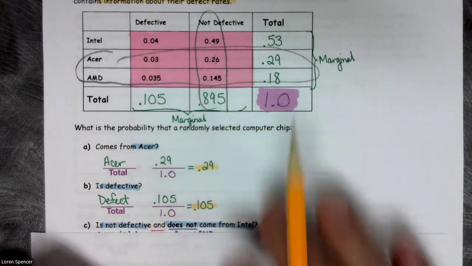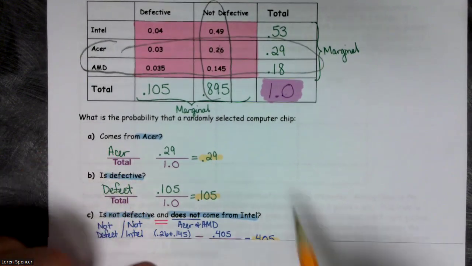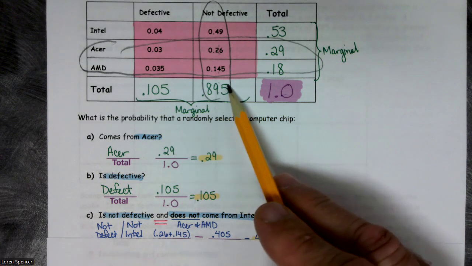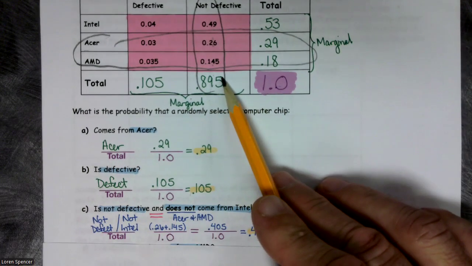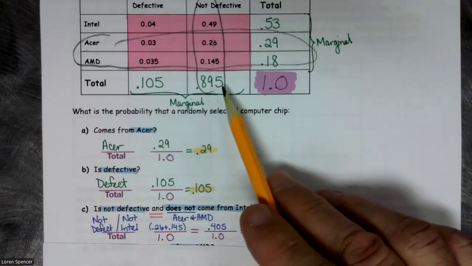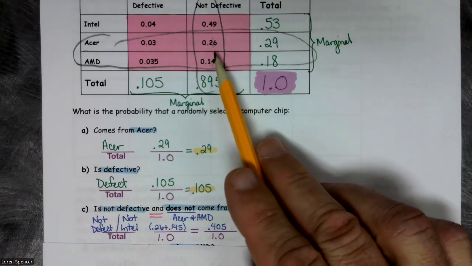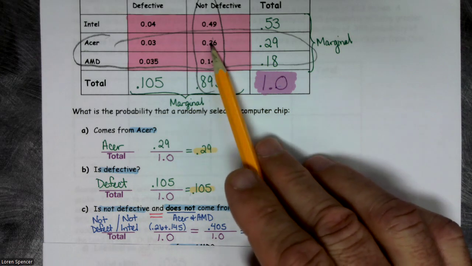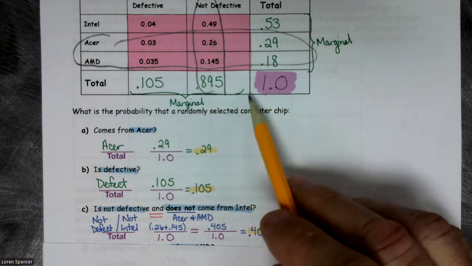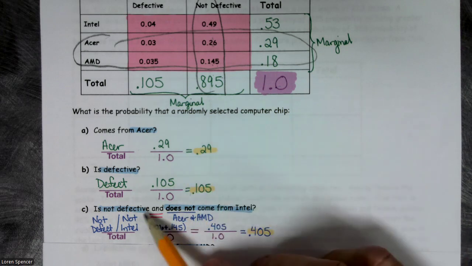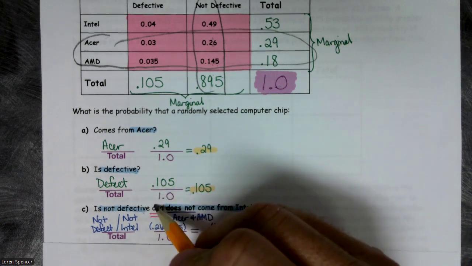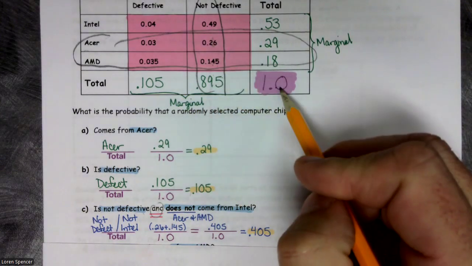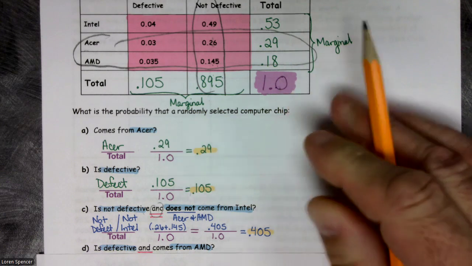So 0.26 plus the 0.145, that's coming from those two, divided by, excuse me, it doesn't say given. I'm sorry about that. So I'm just looking at one whole because it doesn't say the word given. Not and is intersection. Well, this time we intersect at two spots, this and this, out of the whole.